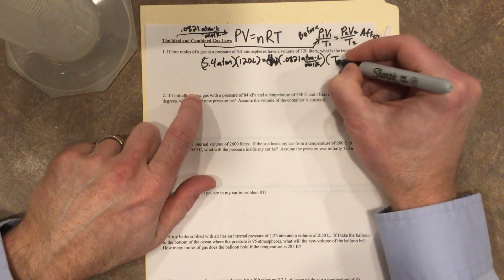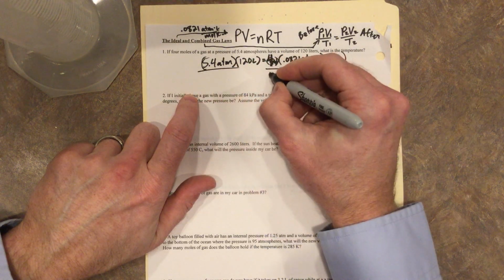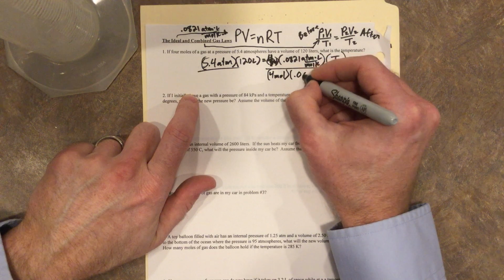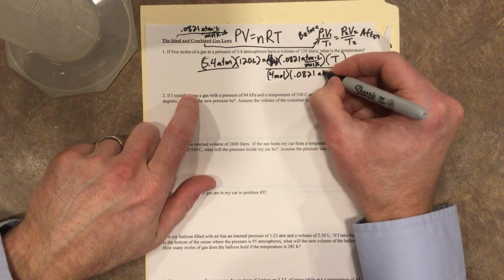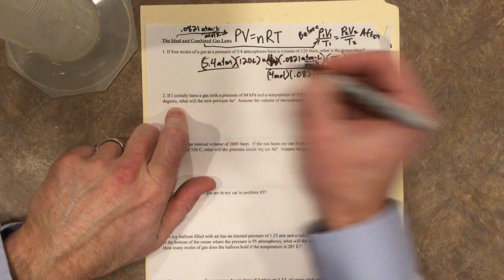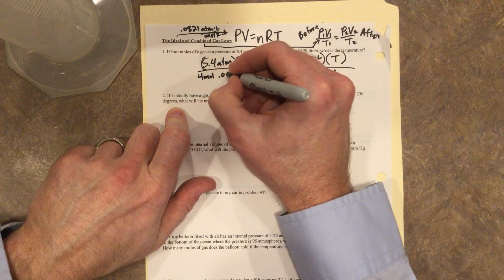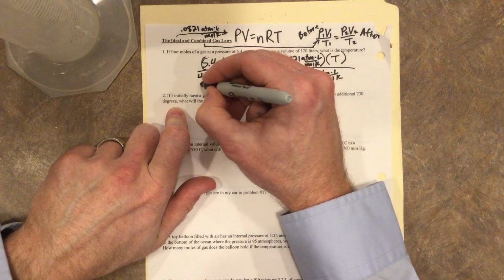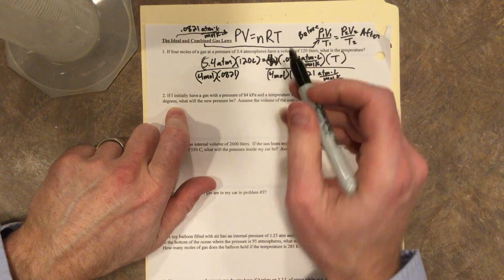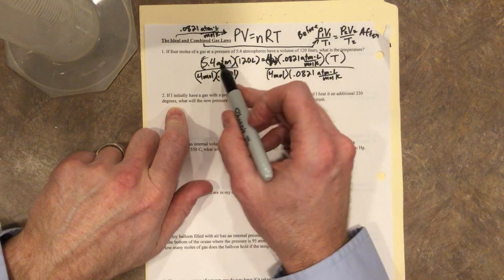We don't know temperature. So now I go ahead and divide both sides. I put 4 moles here. I go ahead and put 0.0821 atmospheres liters over mole Kelvin. Same thing on this side. 4 moles, 0.0821. I think I've said this on other assignments, but really, don't just watch me do these. Pause the video and try these out on your own. See what you get.